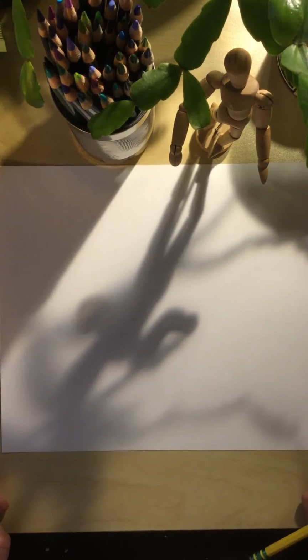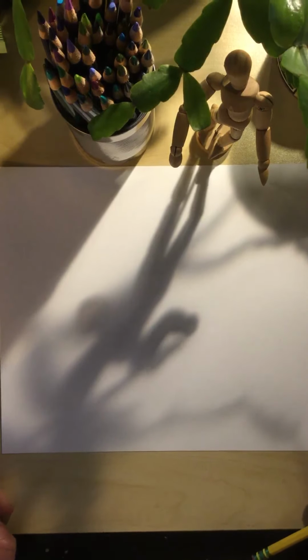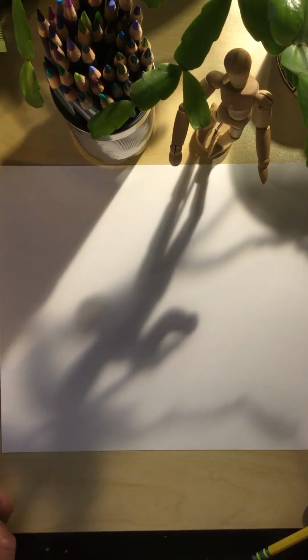We are going to talk about shadows. We are going to talk about light. We are going to talk about negative space. And we're going to talk about color.